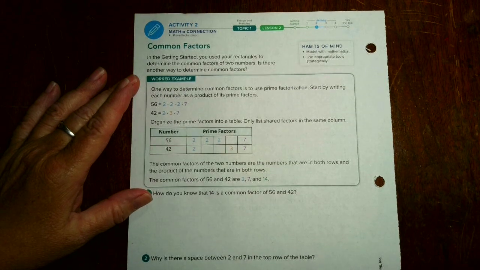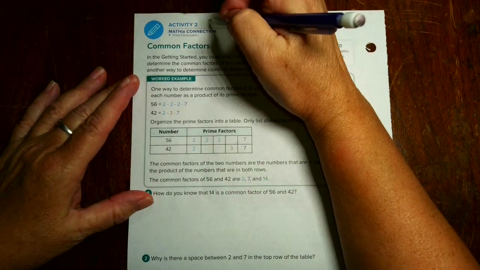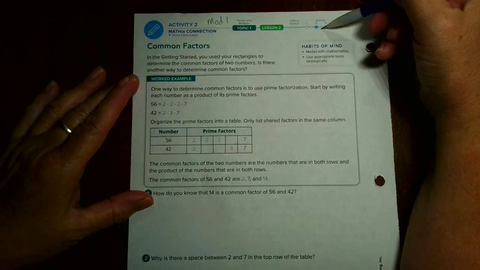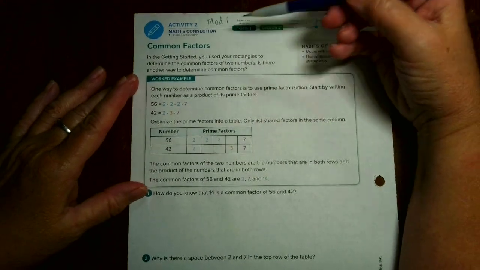Okay, everyone, here we go again. We are still in Module 1. We're in Topic 1, Lesson 2. We're moving on to Activity 2, Common Factors.